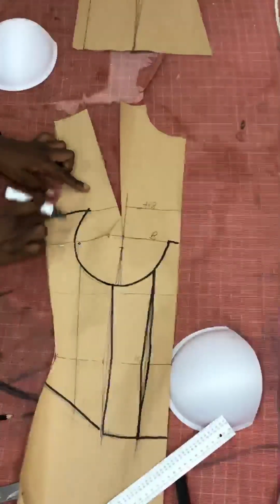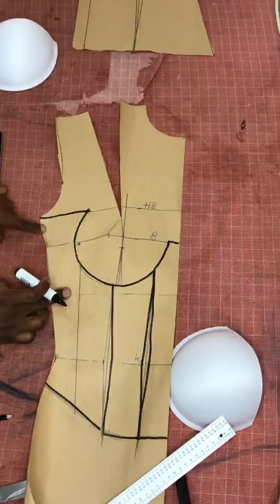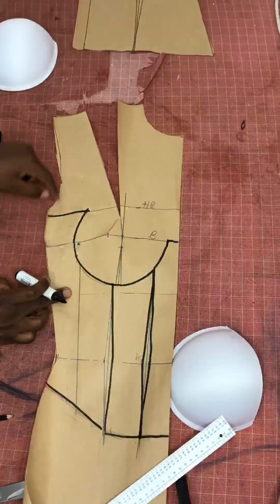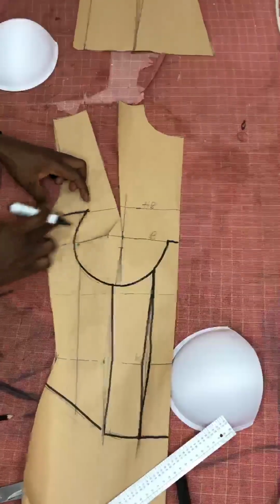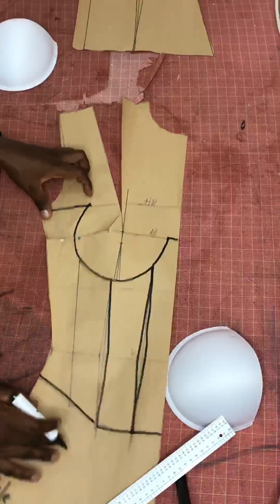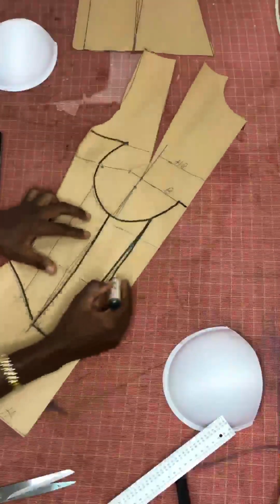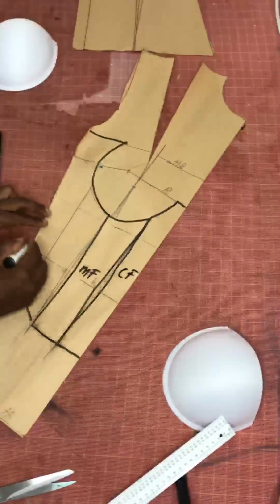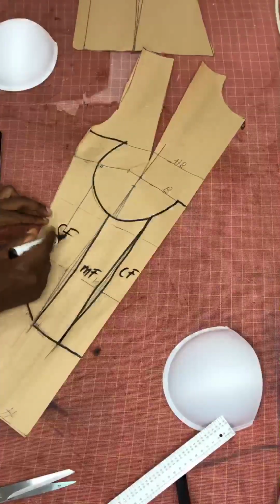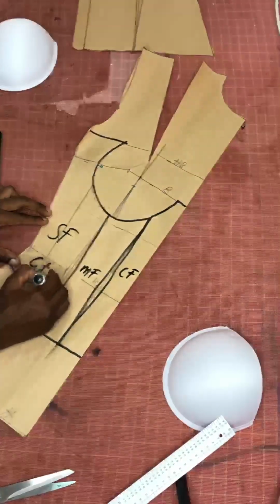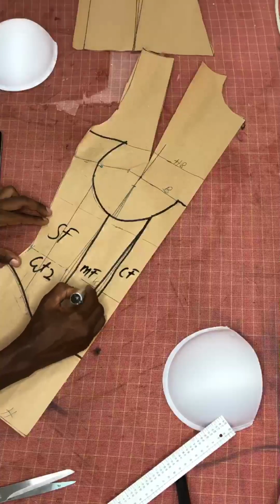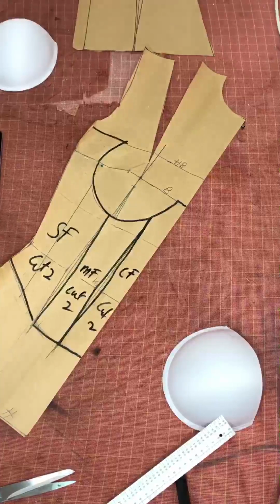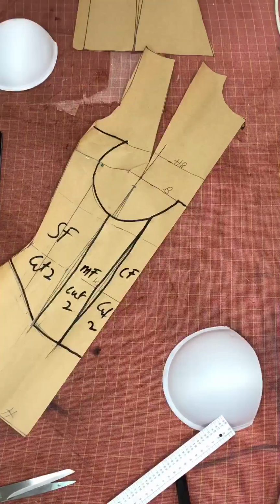Now at the side here, you can make it slope, come down, or you can make it go straight like I've done. Any style you want to give to this side, it's all depending on you. I want mine to go straight, that's why it's straight. I'm going to call this one CF, center front, my MF, middle front, and my SF, side front. This is going to be a cut 2, this is going to be a cut 2, this is going to be a cut 2. All right, so that's how I'm going to do it.